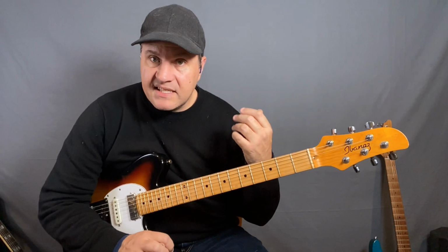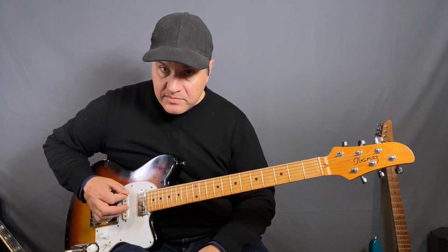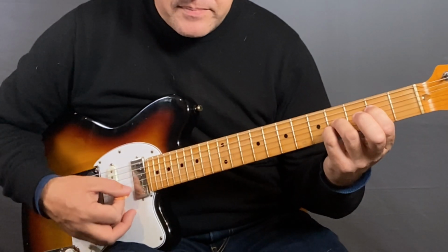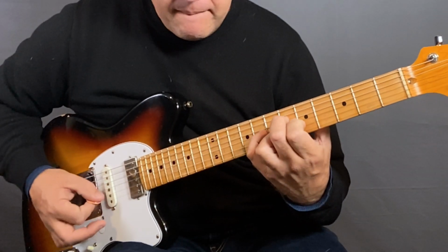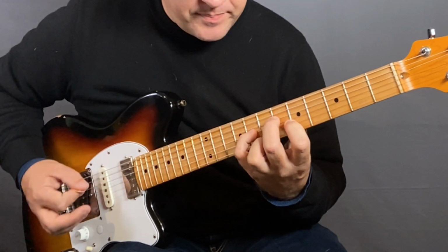The obvious place to start with this is, of course, with open A or open E, because you have that bottom string that you can play against it. Right.